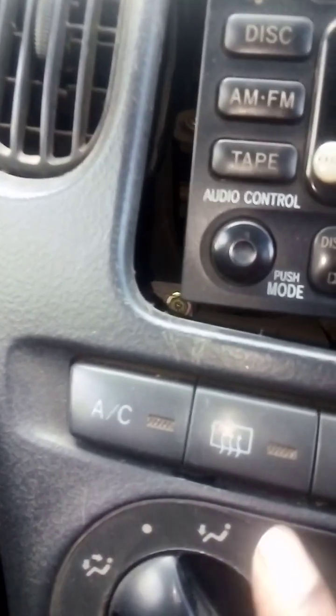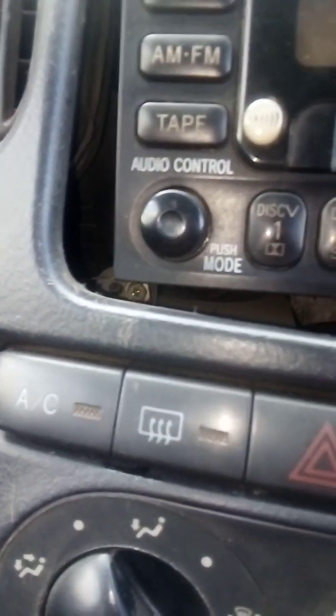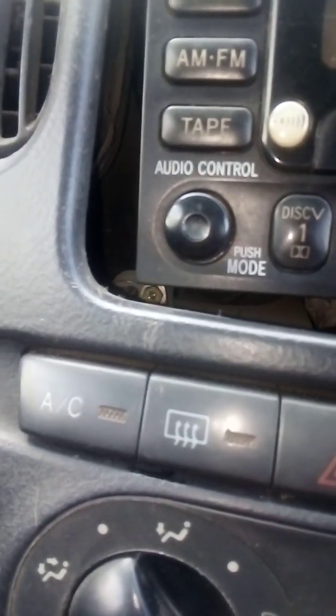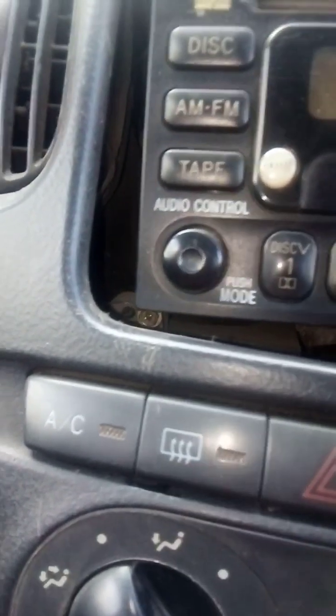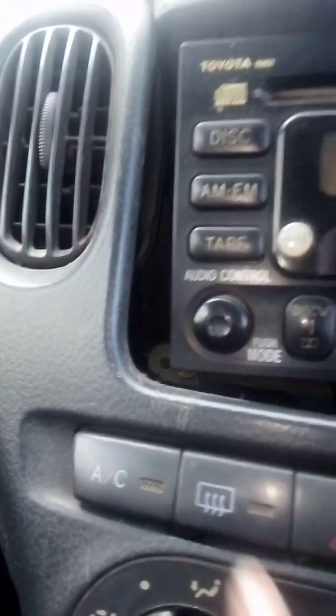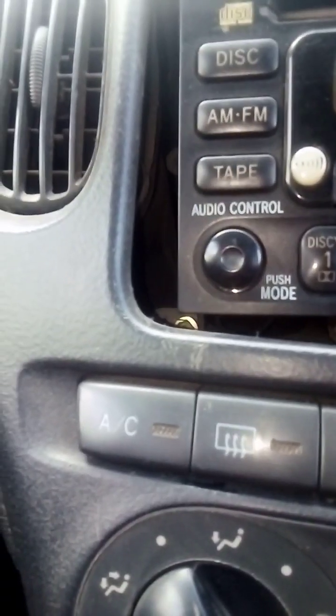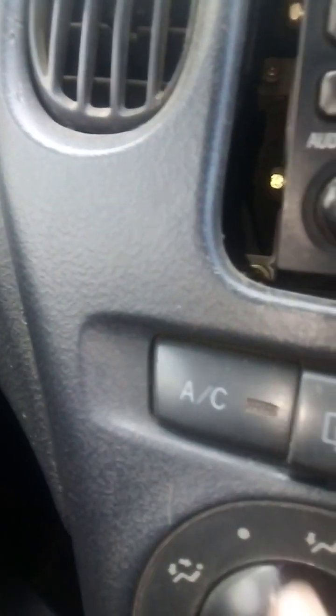The rest here is that this one, if you put it on, is for the rear window. If you want to warm the rear window, it has some lines that go across it, so it is able to warm up. I turn the camera, you can see it has some lines, so you put this on when you want to warm and clear the fog from your rear window.